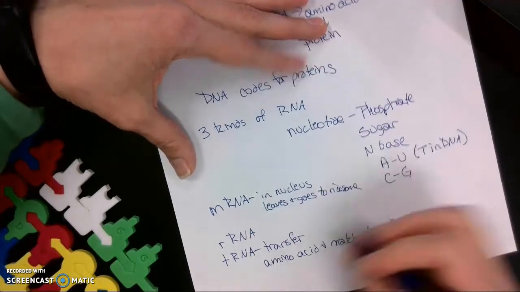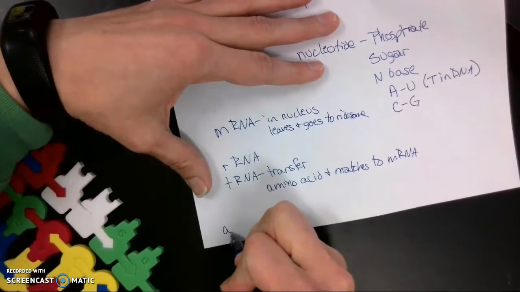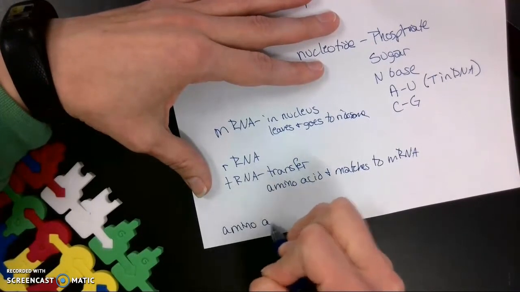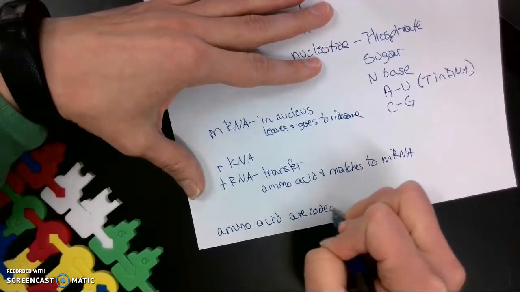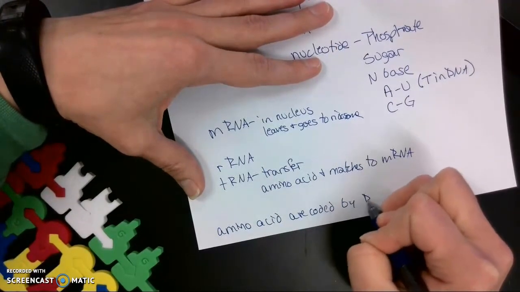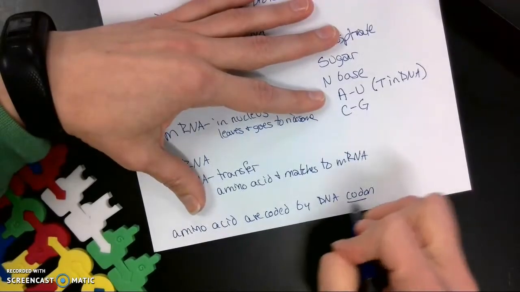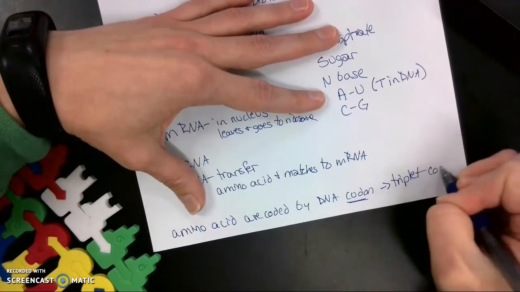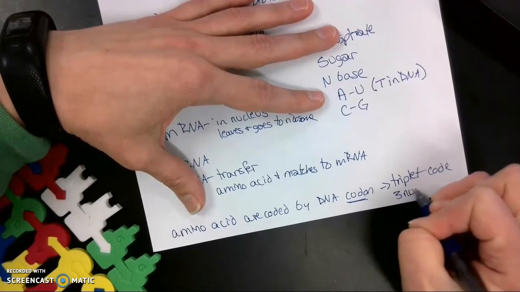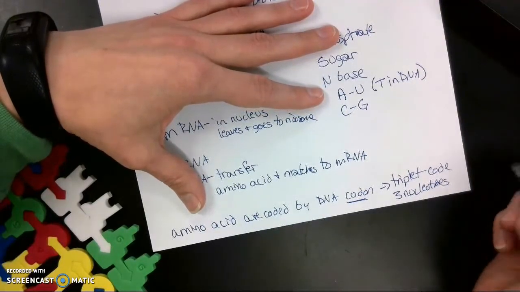Now, in order for all of this to happen, your amino acids are coded by a DNA codon. A codon is a triplet code, so 3 nucleotides. So we're going to show how that works today.